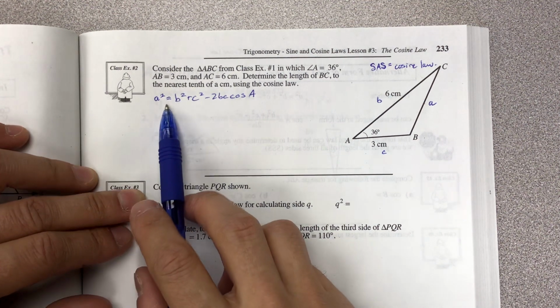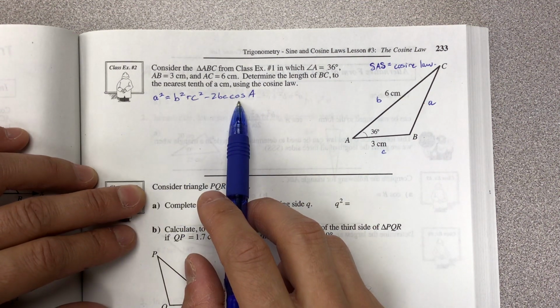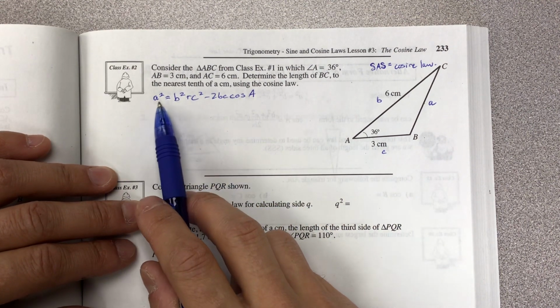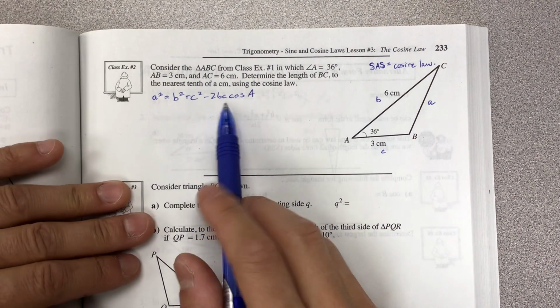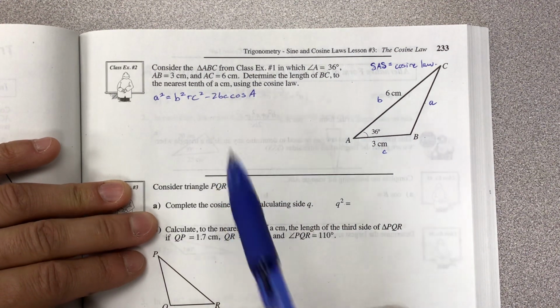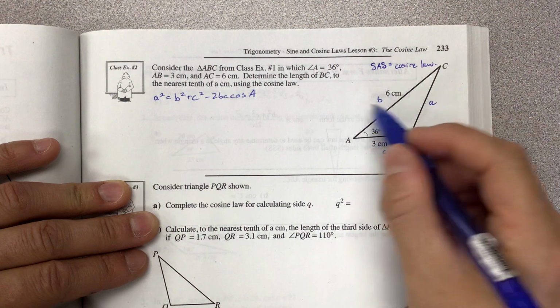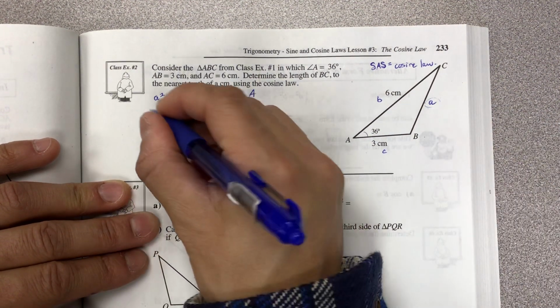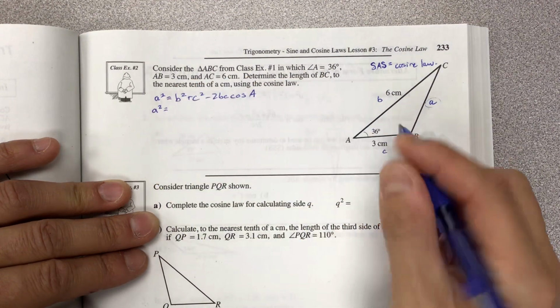This isn't something you necessarily have to memorize. It will be given to you to reference on a formula sheet. However, what you'll probably find is you will just end up memorizing it, because with every question you should be writing it down like I've done here. Now we're trying to solve for length BC, which is side A in this case. And so what I'm going to now do is fill in my known variables.